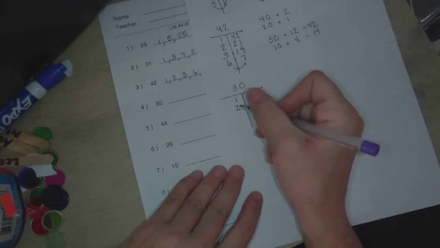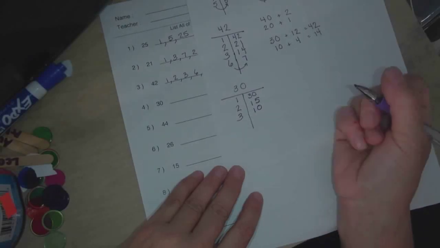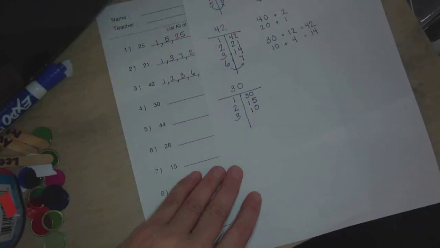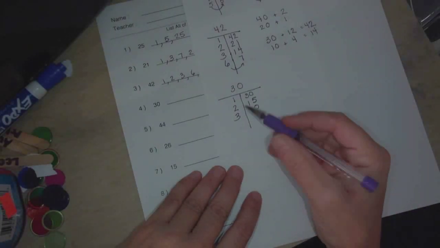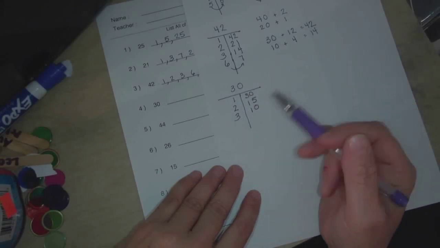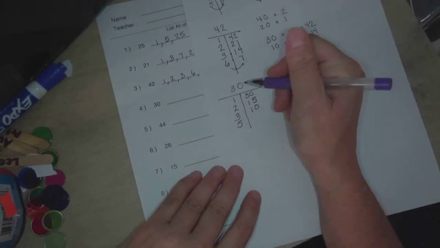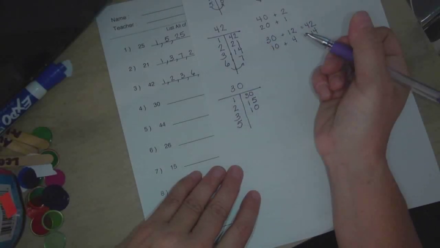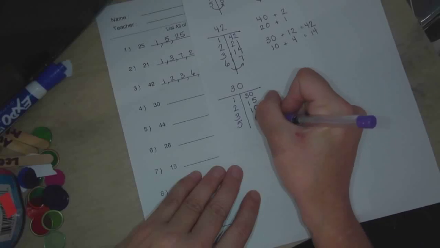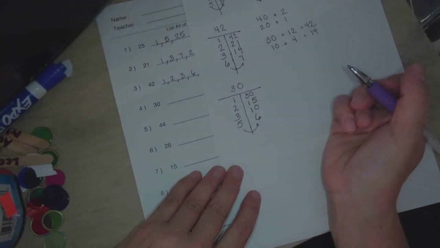How about 3? 3 goes into 30 because 3 times 10 is 30. How about 4? Well, 4 doesn't work because 4 times 7 is 28 and 30 is only 2 more, so that won't work. How about 5? Yes, 5 goes into 30 because it's a 0 in the ones place. 5 times 6 equals 30, and we know we're done because there's no numbers in between 5 and 6.